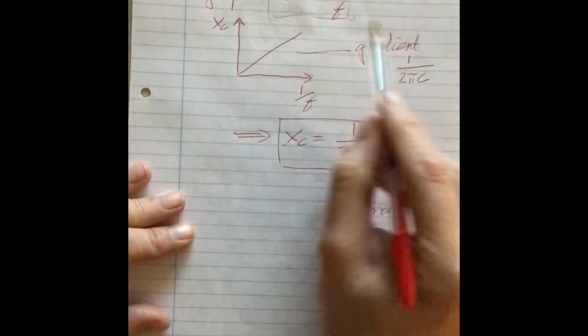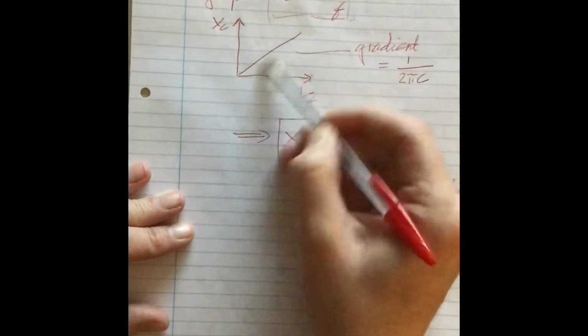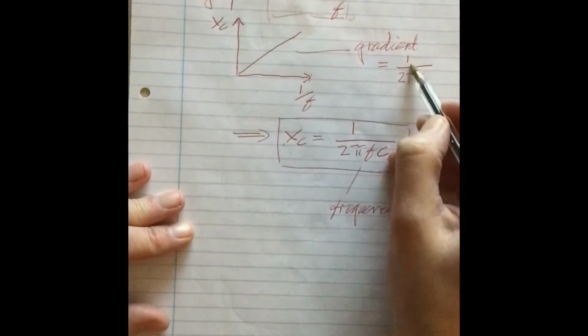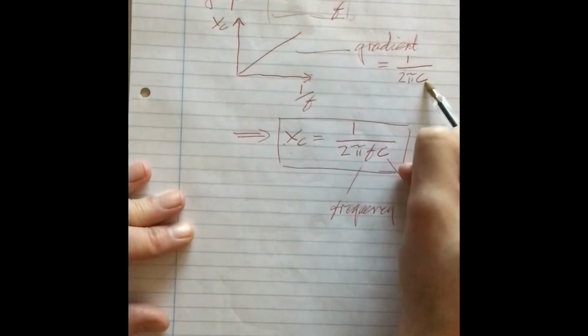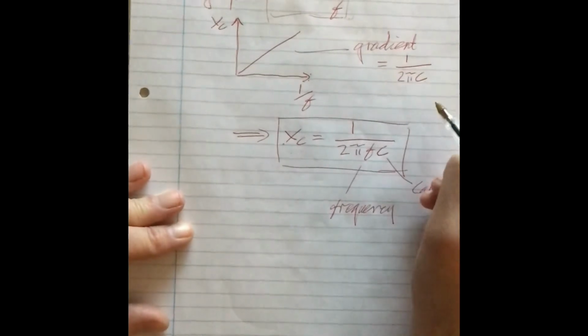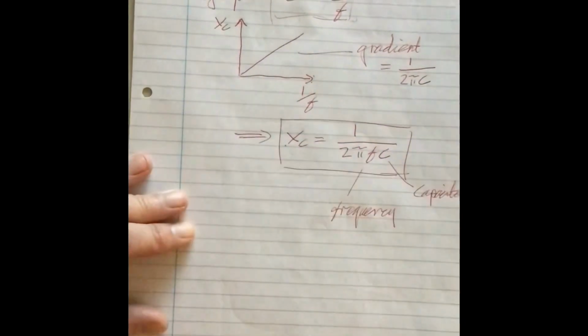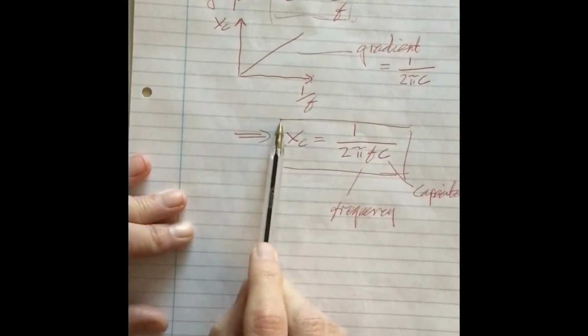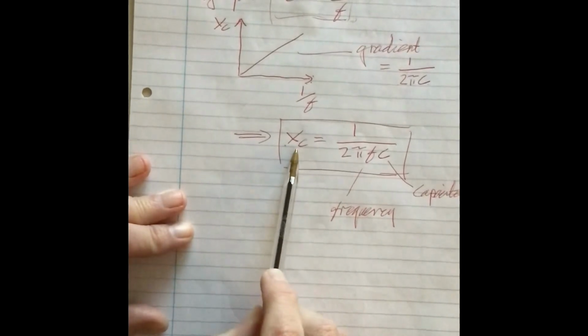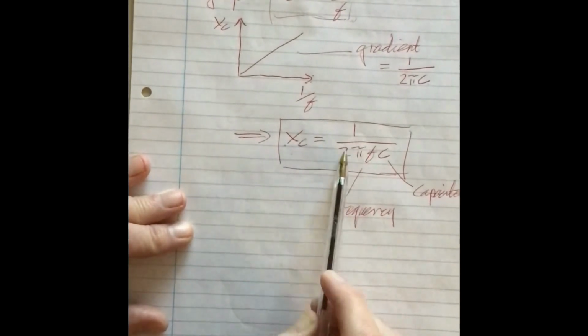And then if we work out the gradient of this graph, we find that it's equal to 1 over 2 pi C, where C is the value of the capacitance. So if we put all three of those ideas together, we end up with the capacitive reactance is equal to 1 over 2 pi fC.